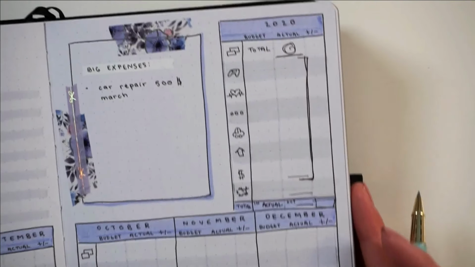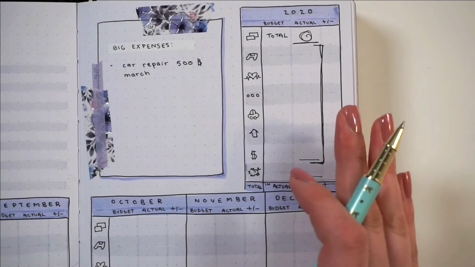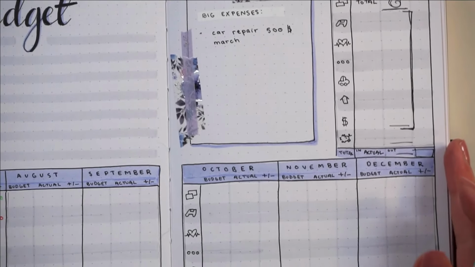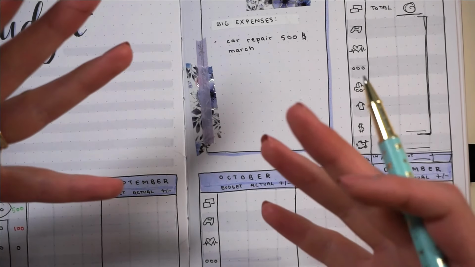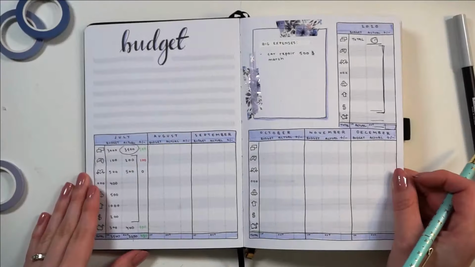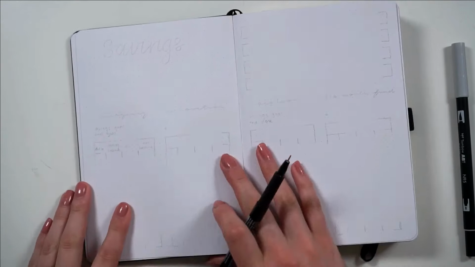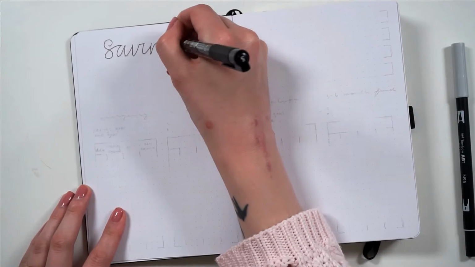So yeah, that's a super basic way of explaining how I use this, but I really like this setup. I think it's nice, and it's very easy for me to keep up with, and I hope that you guys enjoy it too. Moving on to the savings page.